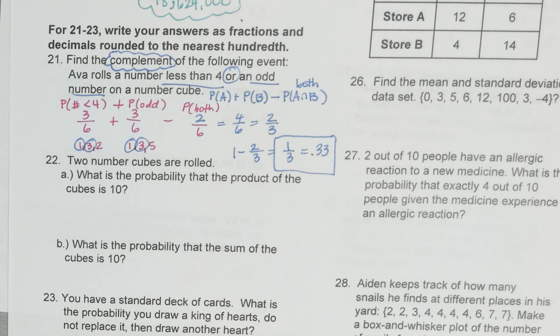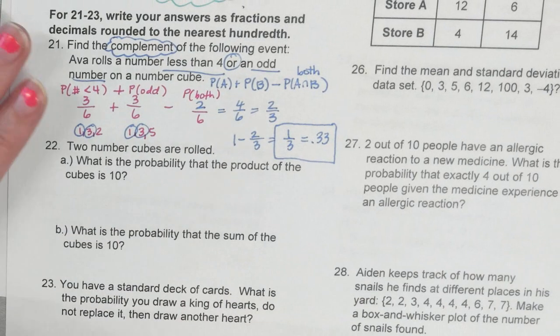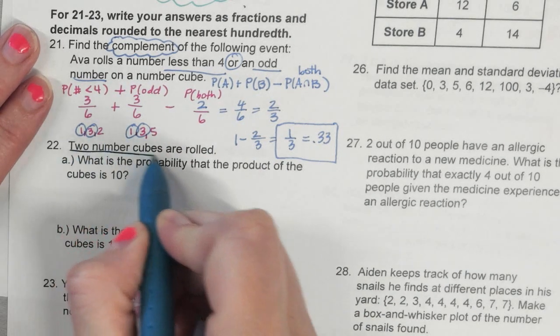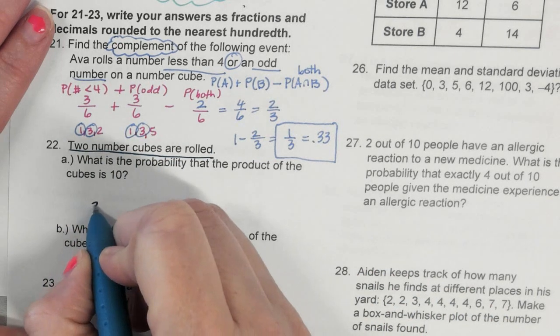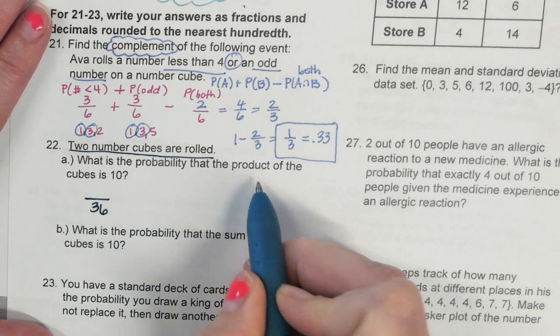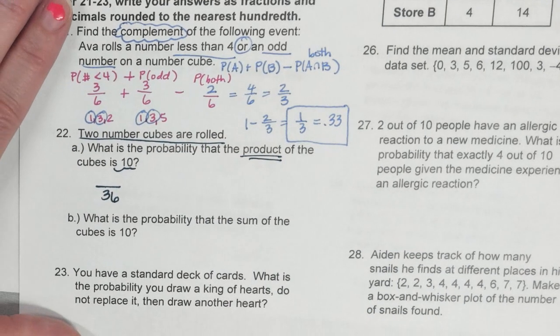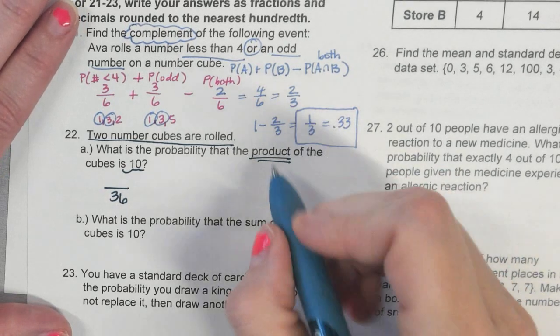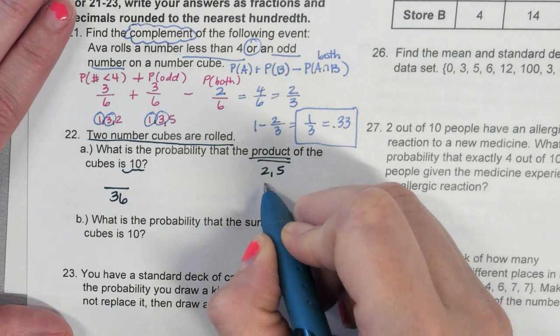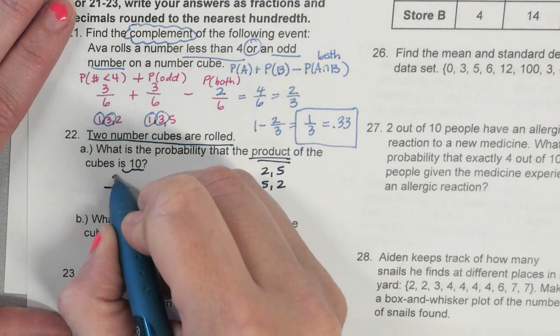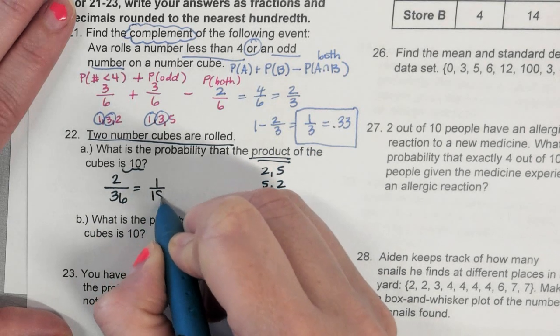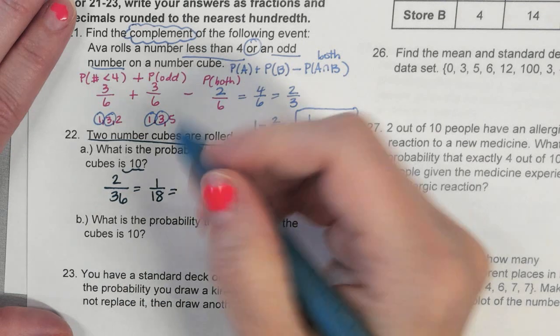Now, anytime you have 2 number cubes rolled, that is going to be the favorable over the total. And what's the total when 2 number cubes are rolled? 36. So 36 is in the denominator, and you have to find the probability that the product is 10. Product means they multiply to 10. So what are our options? 2 and 5, and 5 and 2. So 2 out of 36, which reduces to 1 out of 18, which when you divide is 0.06.